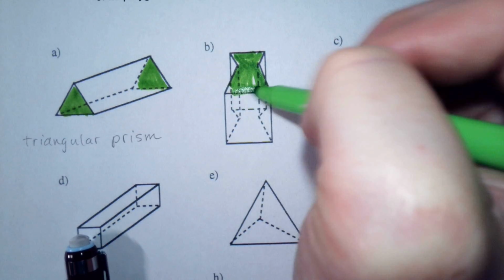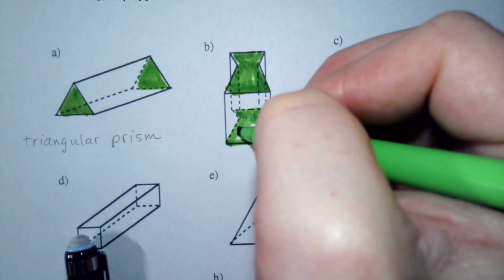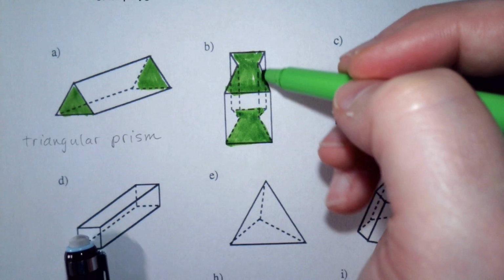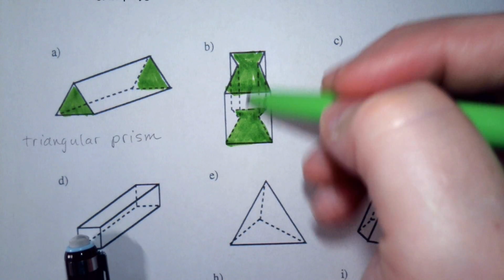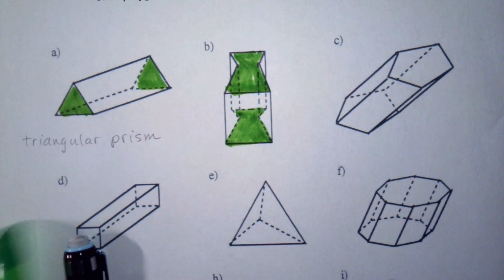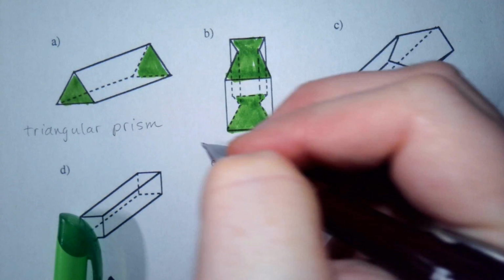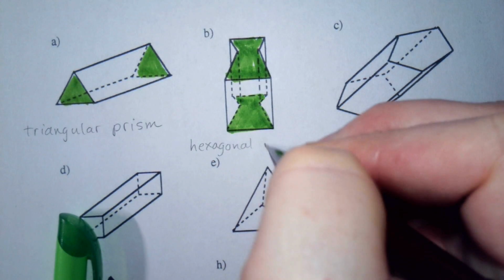So we're going to shade in the top and bottom. And there are 6 rectangles, 2 on the right, 1 in the back, 2 on the left, and 1 in the front, that are connecting those shapes, the bases. Now, this is a hexagon base, and so we call this a hexagonal prism.